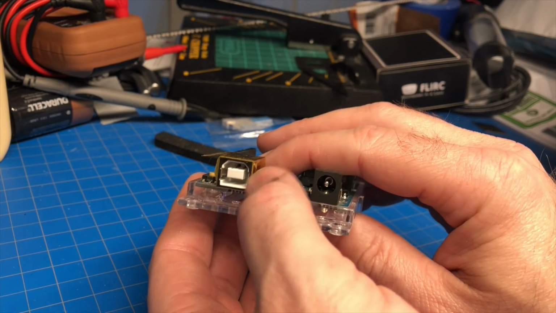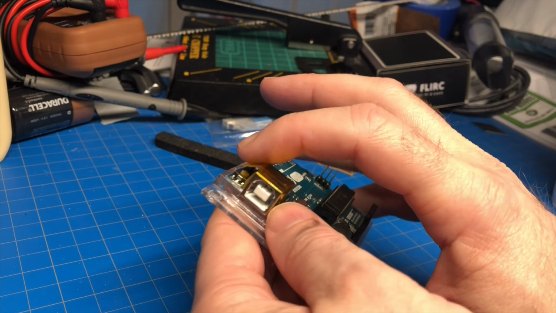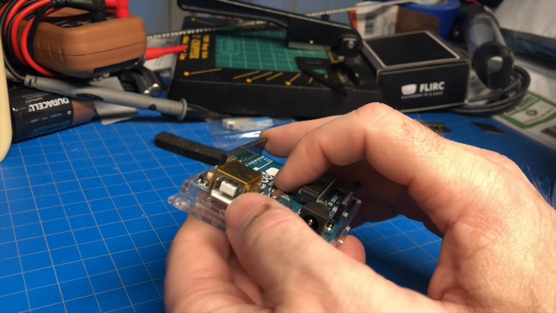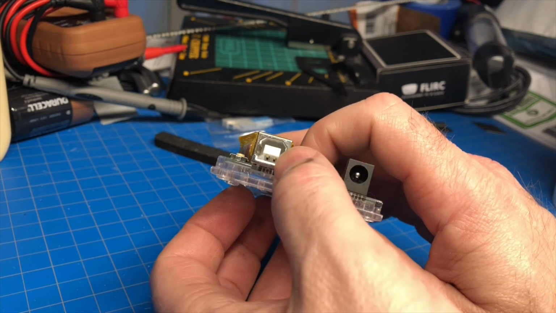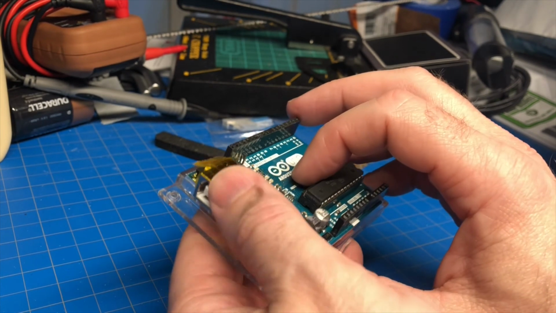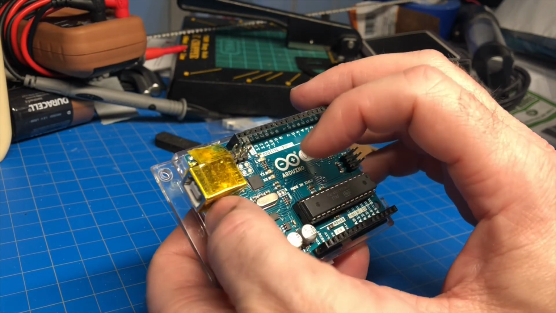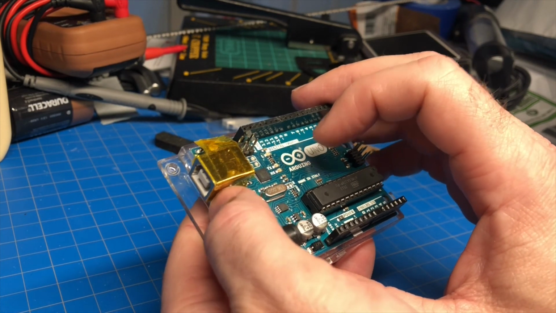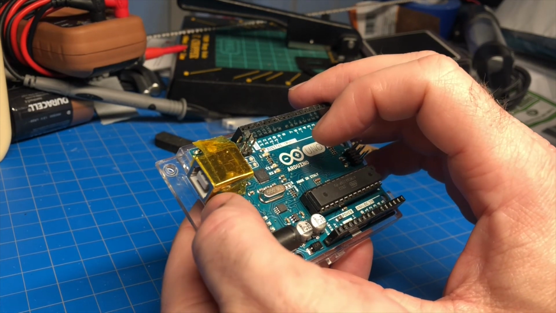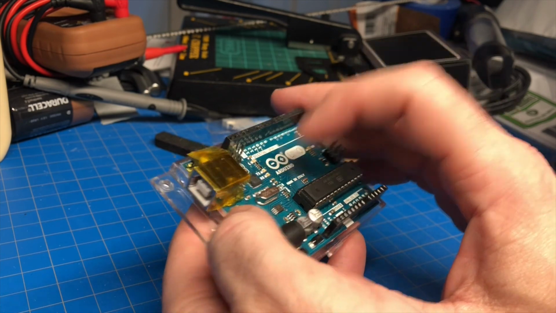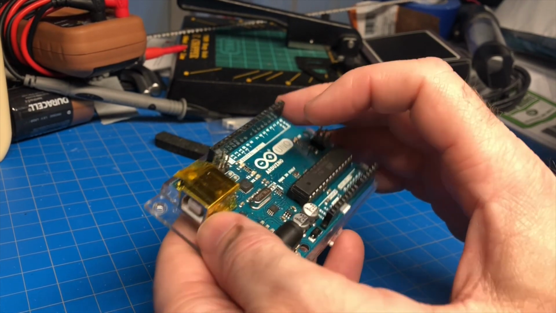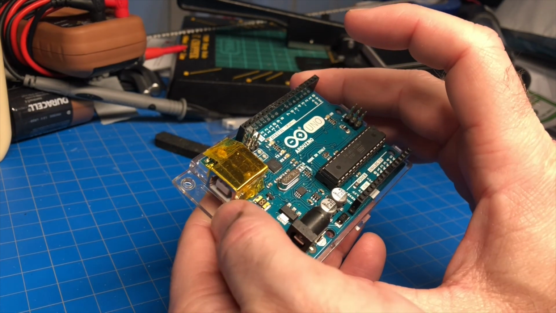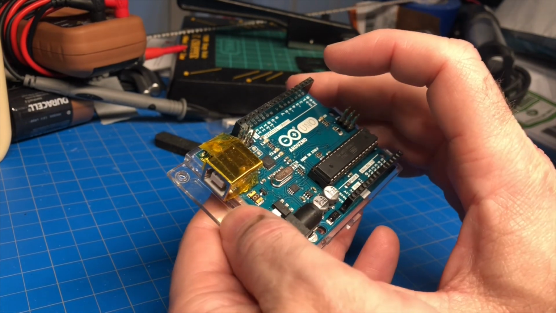Now this is the older board, so this is the old USB-B printer style connector. It's big. Some of the newer ones have the smaller micro USB connector, or they might even have a USB-C version. But anyway, there's a standard USB port already mounted on the board. You just take a USB cable, plug it into this end, plug it into your computer, and you're done.